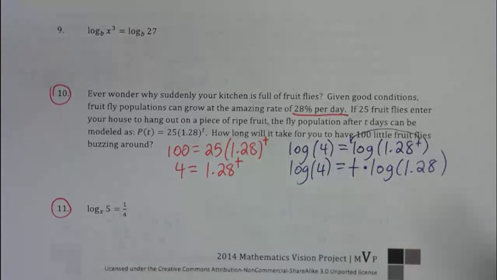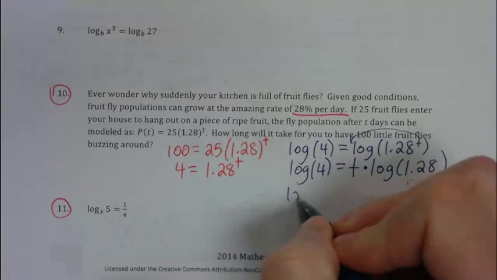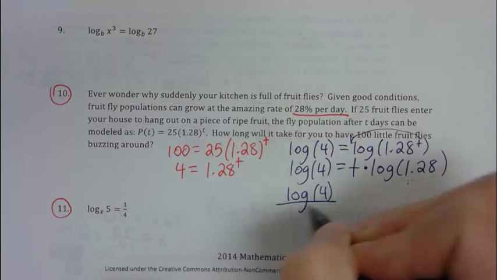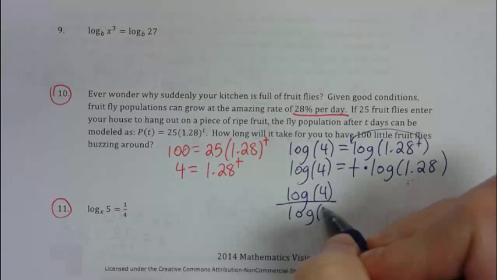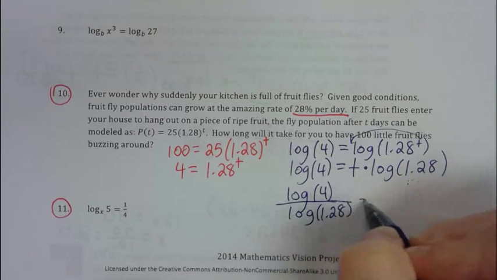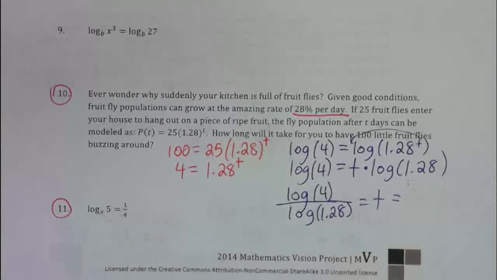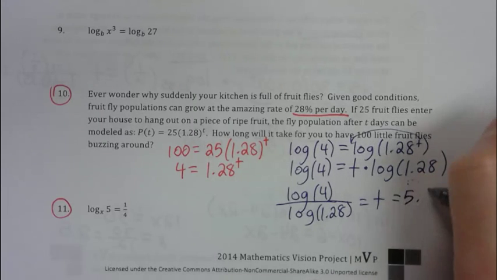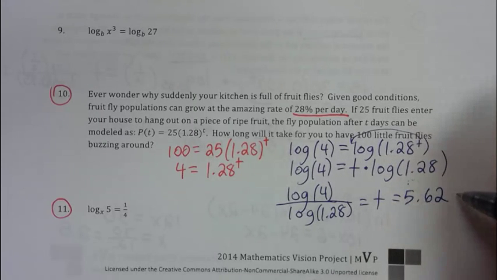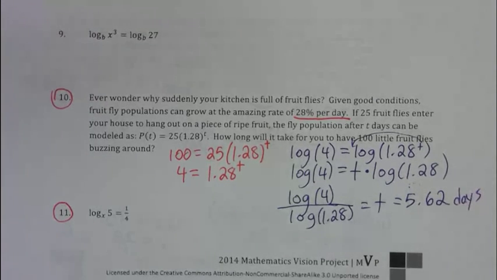And then I would just be dividing by this logarithm on the right, which means my answer is the log of 4 divided by the log of 1.28 equals t. And then I would just grab my calculator and do that. And so the calculator tells me it's 5.62. And we're talking about days. So they are quadrupling in population after only a little over 5.5 days, which is pretty fast.